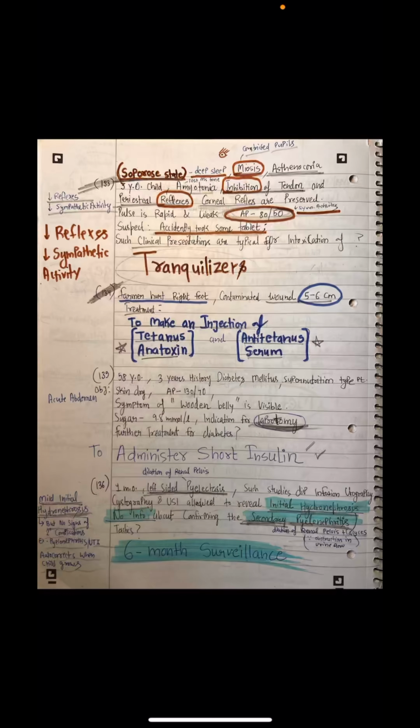Let's see the next patient. The next patient says that 3-year-old child inhibition of tendon, periosteal reflexes, corneal reflexes are preserved.